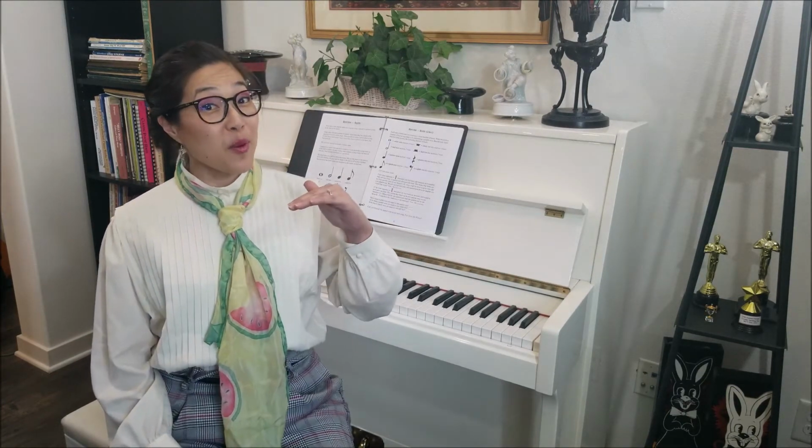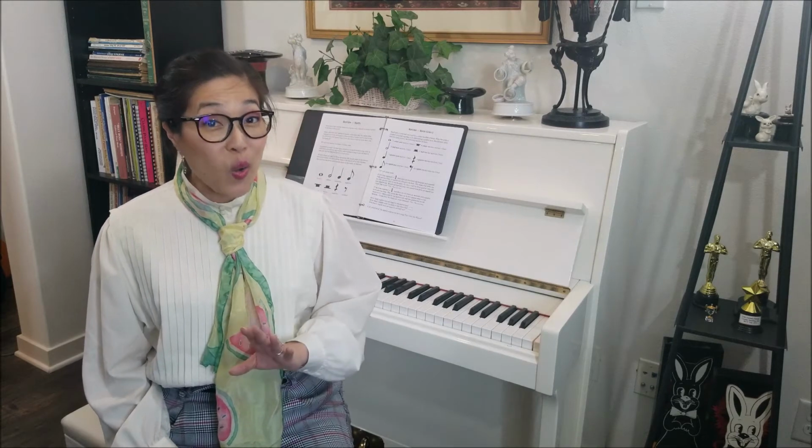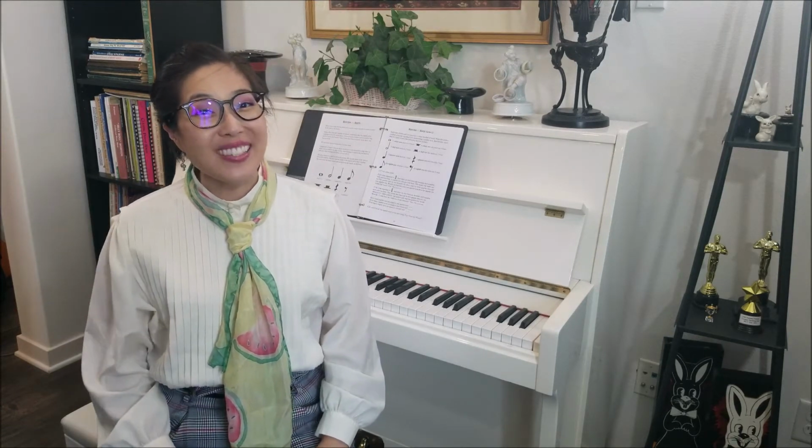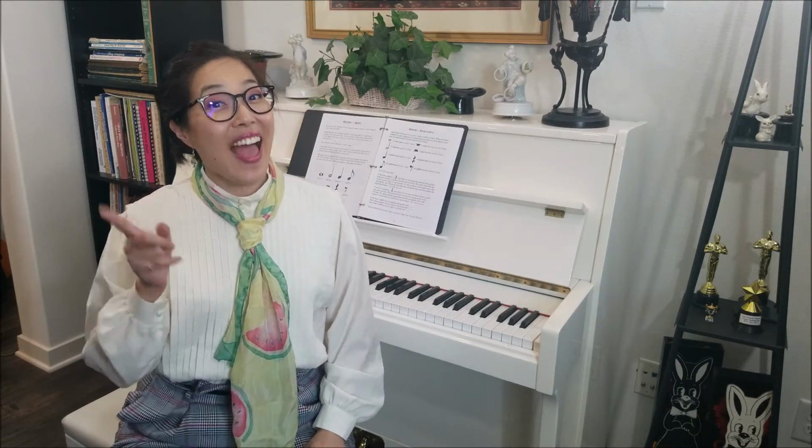When the bottom number of the time signature says 4, that means that the quarter note gets 1 beat. So a whole note would receive 4 beats. Also, a whole rest would receive 4 beats. A half note receives 2 beats, and a half rest also receives 2 beats. A quarter note receives 1 beat, and a quarter rest also receives 1 beat. An eighth note receives half a beat, so an eighth rest also receives half a beat.